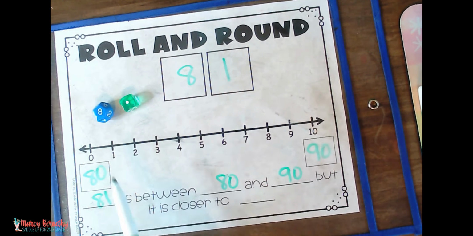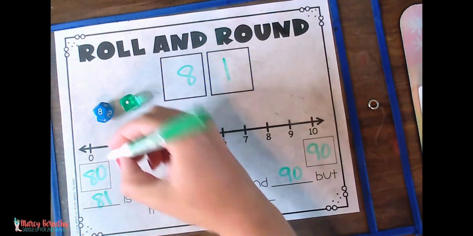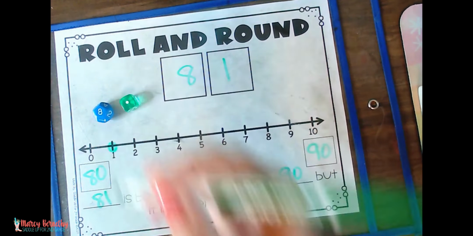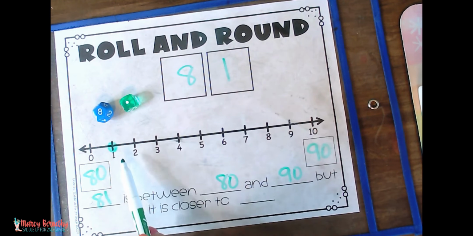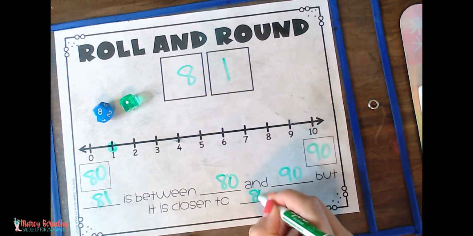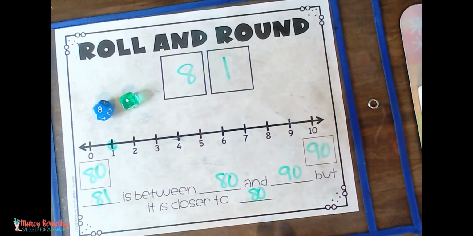Then they're going to mark 81 on their number line. And then they can visually see that 81 is closer to 80. So when 81 is rounded to the nearest 10, it would round to the number 80.